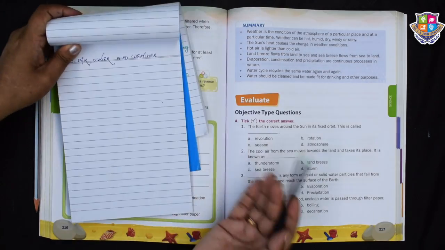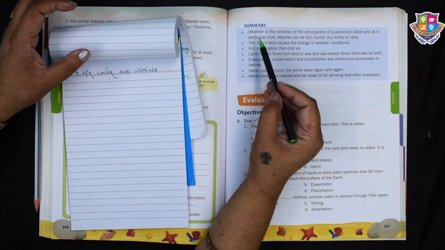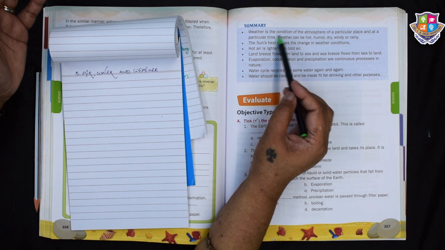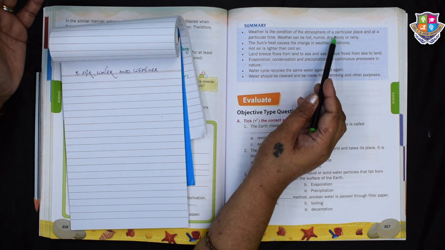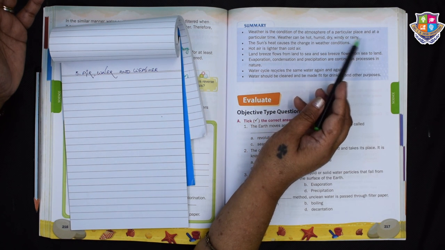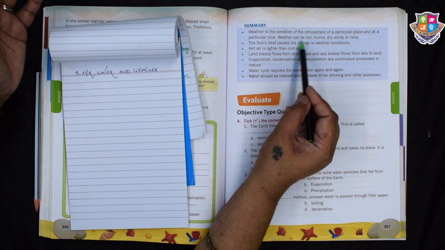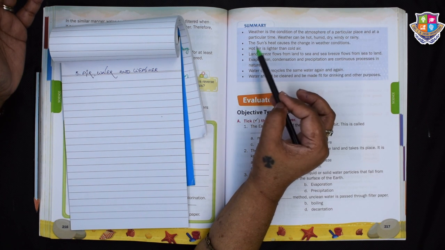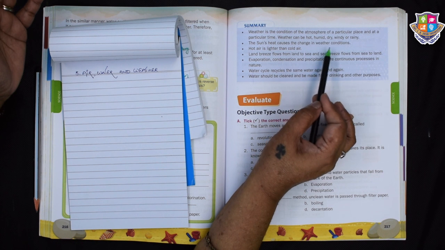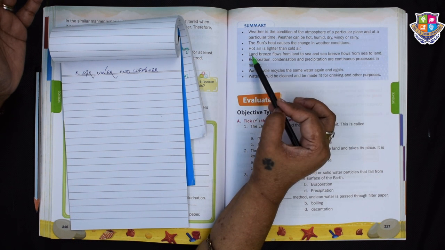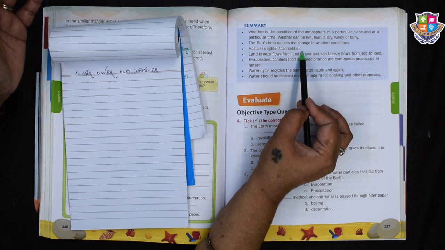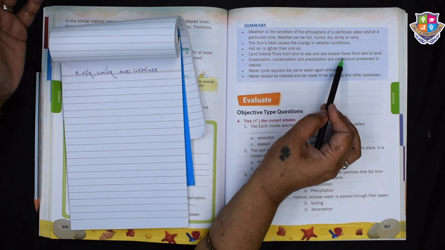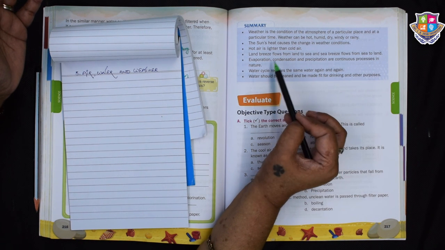Now, finally, we have come to the summary. Let's see what all we learned. It's a recap. Weather is the condition of the atmosphere of a particular place and at a particular time. Weather can be hot, humid, dry, windy or rainy. The sun's heat causes the change in weather condition. Hot air is lighter than cold air. Land breeze flows from land to sea and sea breeze flows from sea to land.